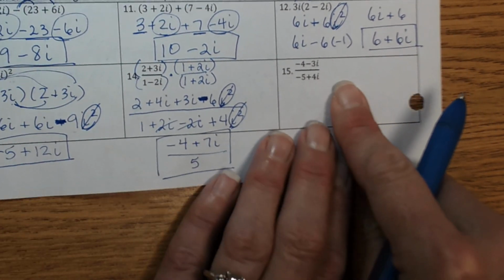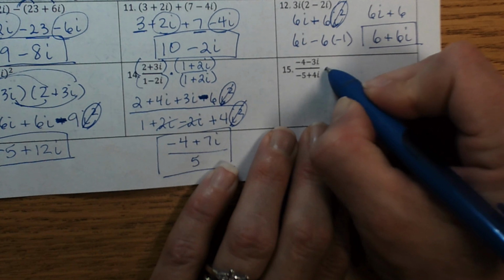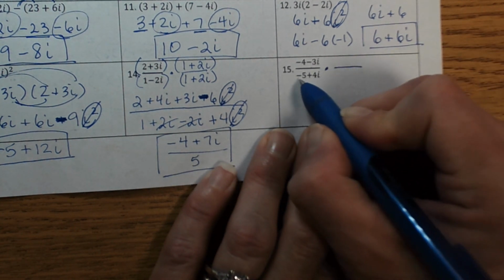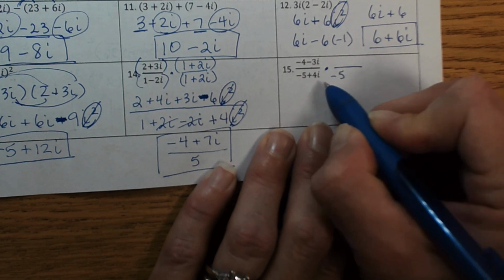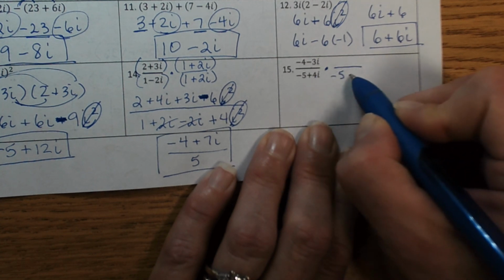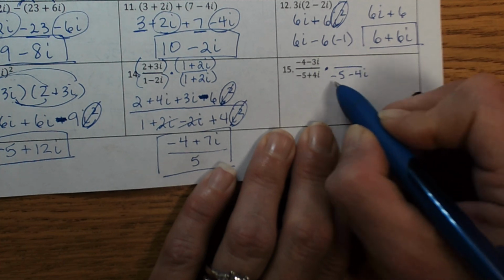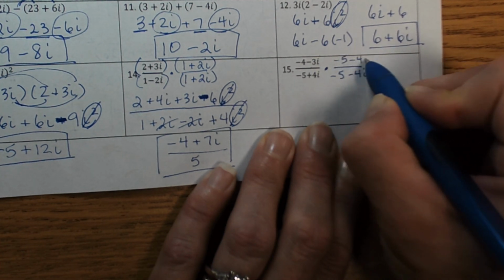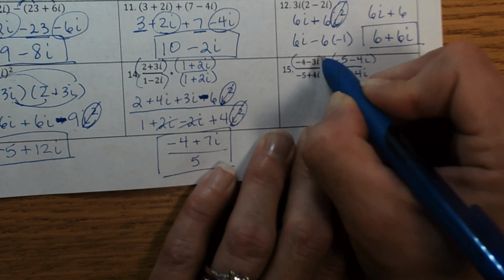Okay, so our last example, we need to get rid of that complex number in the denominator. So we come down here. We don't change the real part, so it's negative 5, but we change the sign of the imaginary part. So minus 4i. Whatever we do to the denominator, we have to do to the numerator. And then, again, we FOIL.